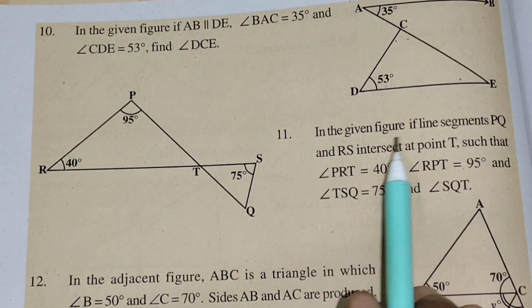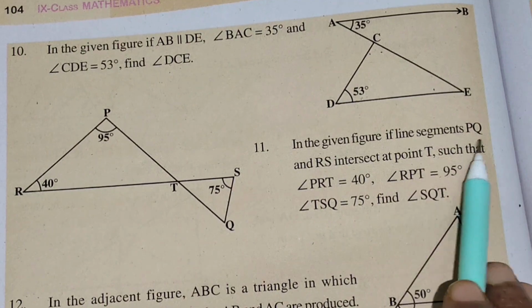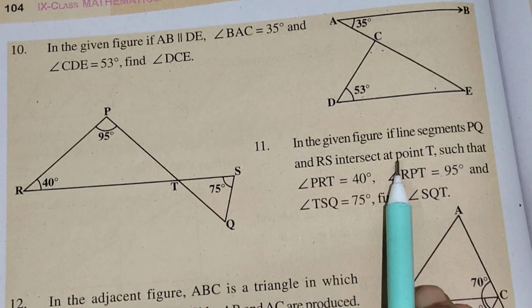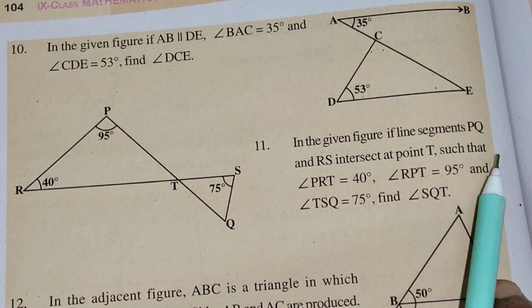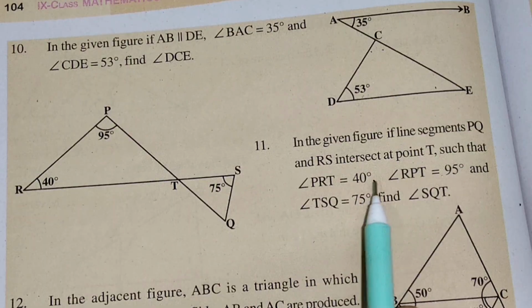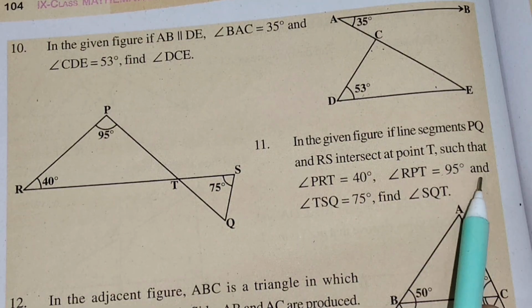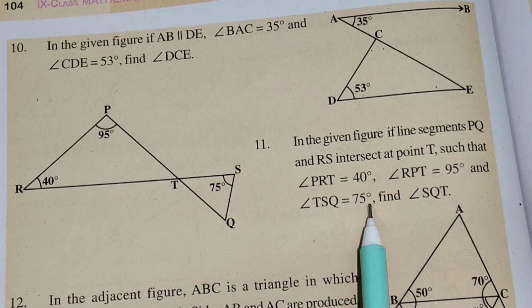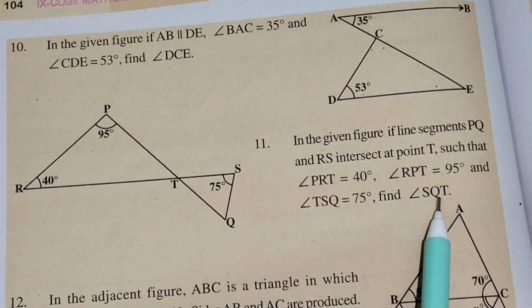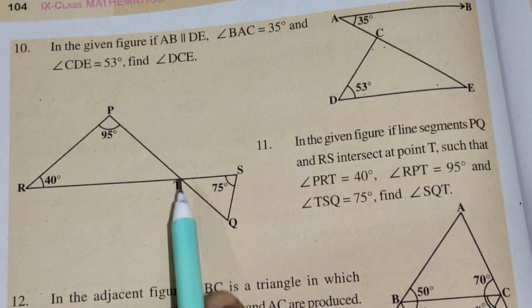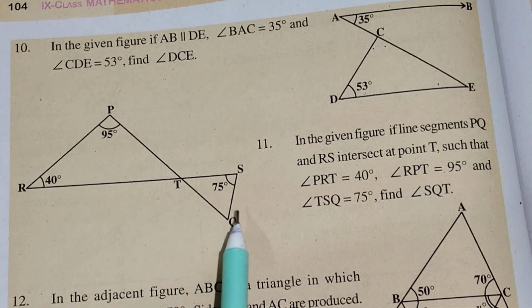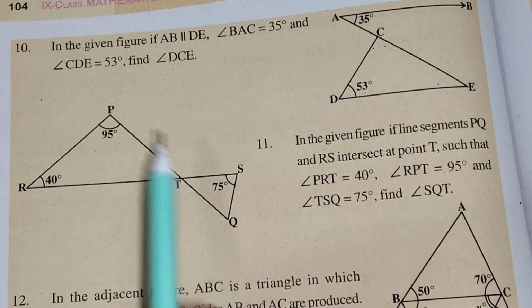11th one. In the given figure, if line segments PQ and RS intersect at point T such that angle PRT is equal to 40 degrees, angle RPT is equal to 95 degrees and angle TSQ is equal to 75 degrees, find angle SQT. Here three angles are given, we find SQT.